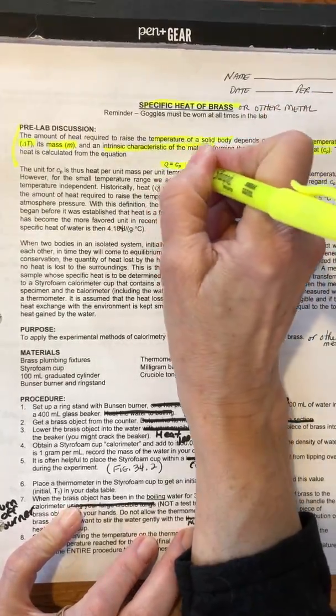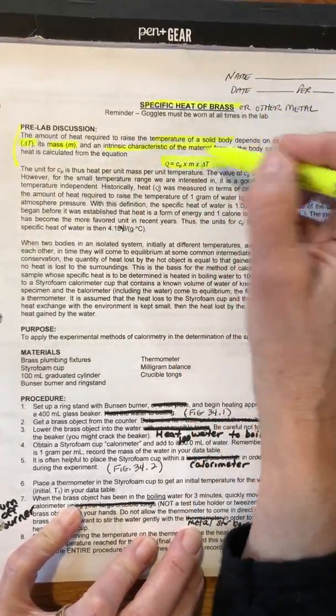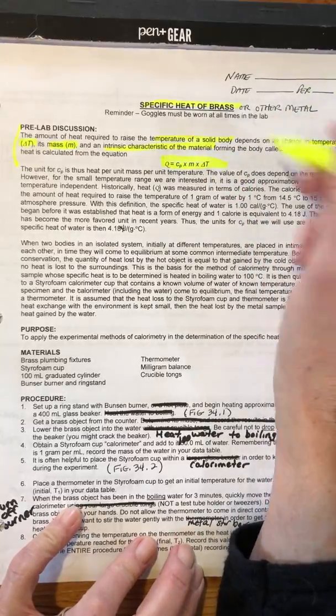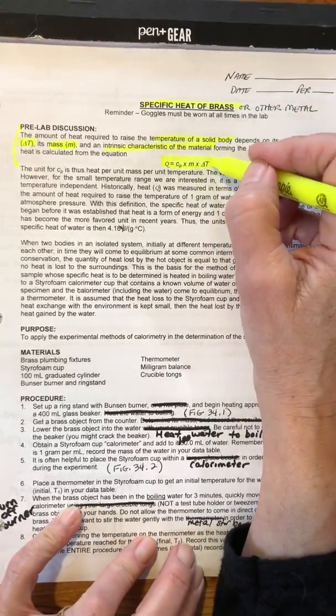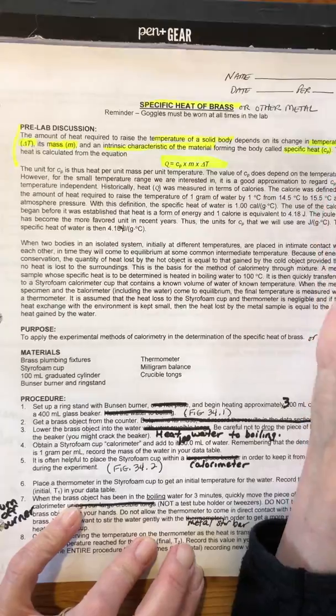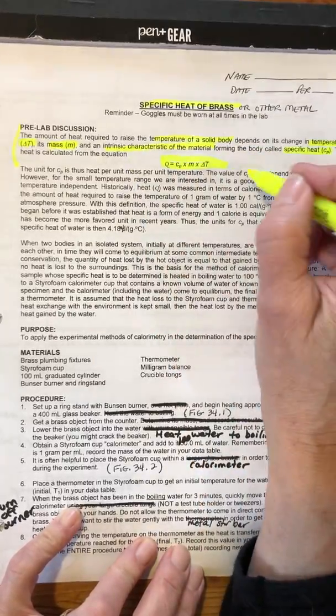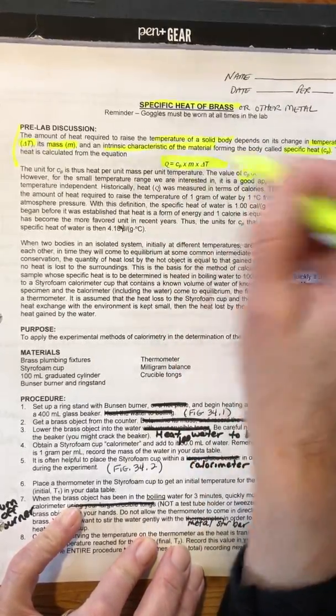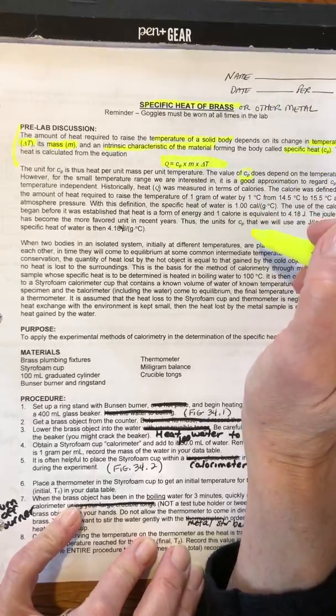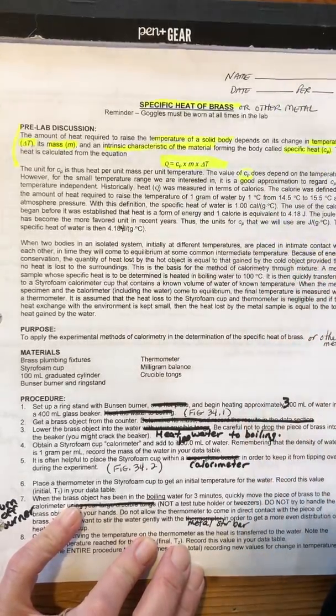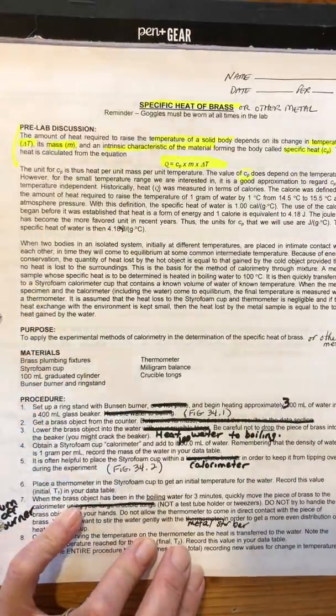This is the equation that's in your chapter as well. Q for heat, Cp for specific heat capacity, m for mass, and delta T, of course, for change in temperature. The specific heat does vary depending on what temperature conditions you're taking your results in, but it won't affect us that much.